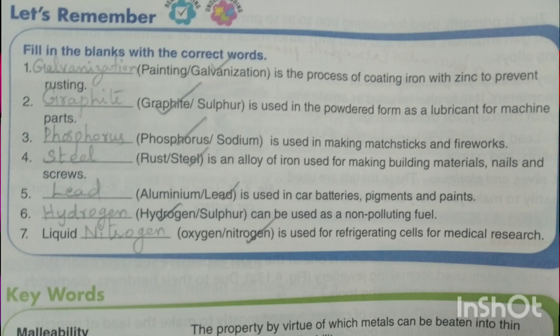It is steel. Steel is an alloy of iron used for making building materials, nails and screws. Then, fifth one, dash is used in car batteries, pigments and paints. Which one is used? Lead is used in car batteries, pigments and paints.